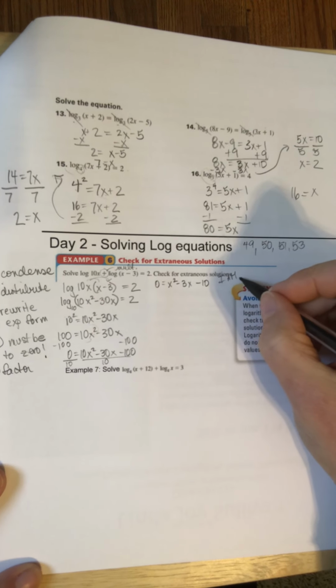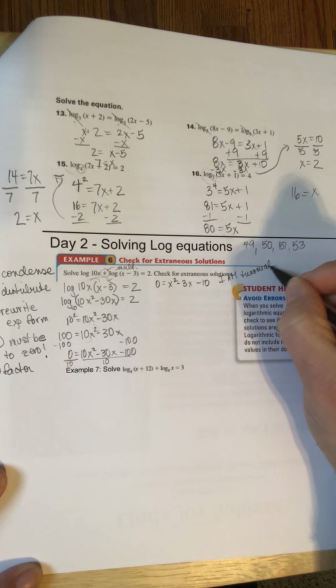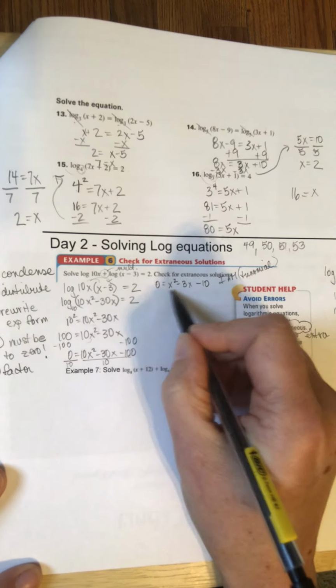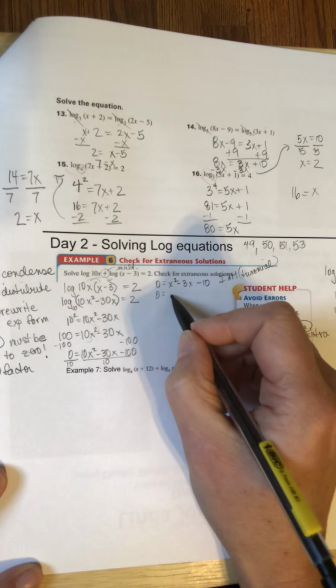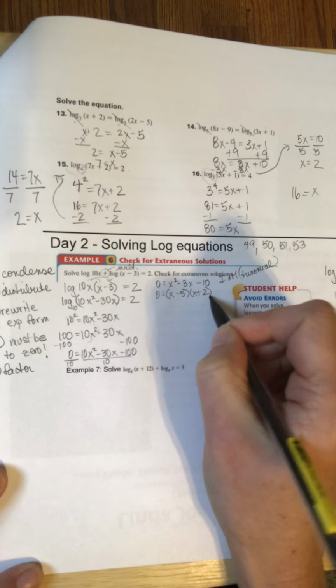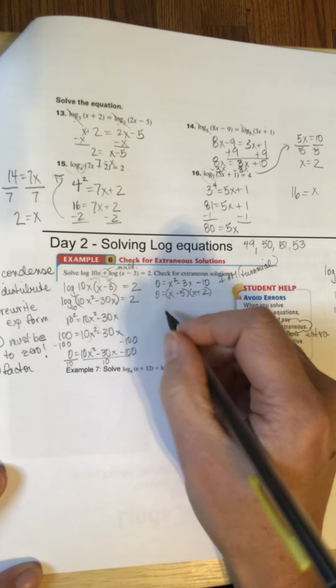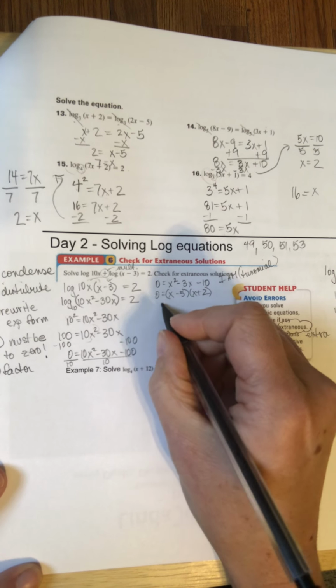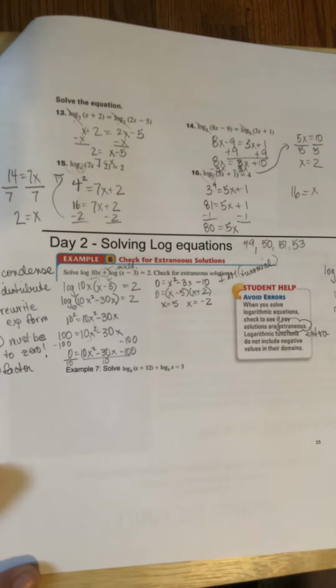Okay, and it depends on the scenario, right? When we factor, this is IM, or some of you like to call it trinomial. Okay, and you'll see this on the homework. So we're going to multiply to negative 10 and add to negative 3. So that means I get x minus 5 and x plus 2. Okay, and when we did this during our review, prior to going back to logs and exponents, you guys were good at this. This should be x equals 5 and x equals negative 2.